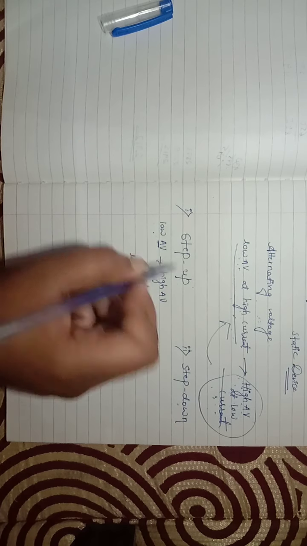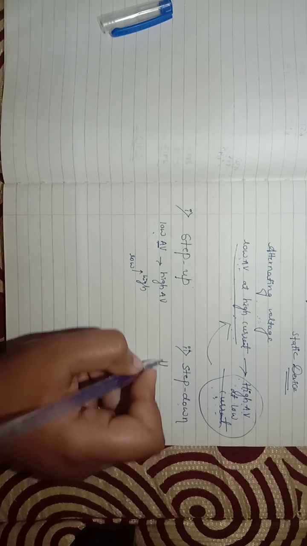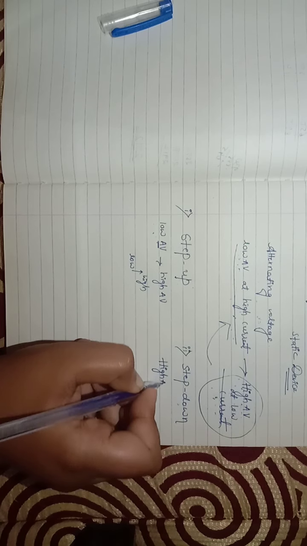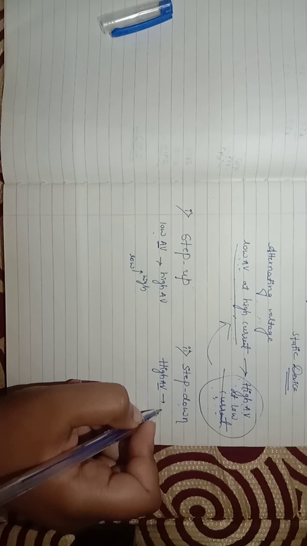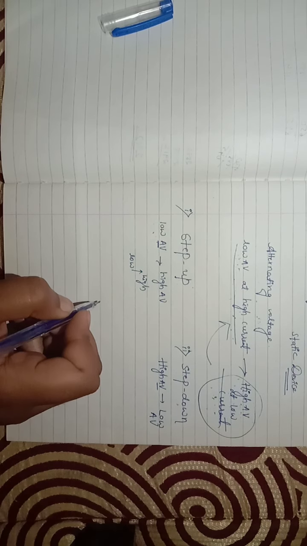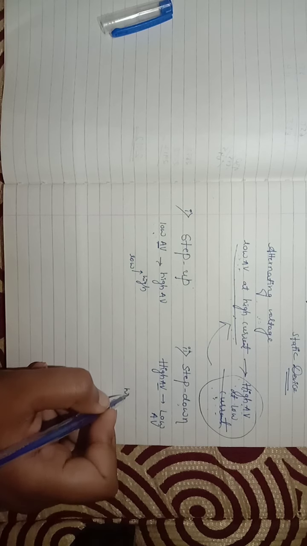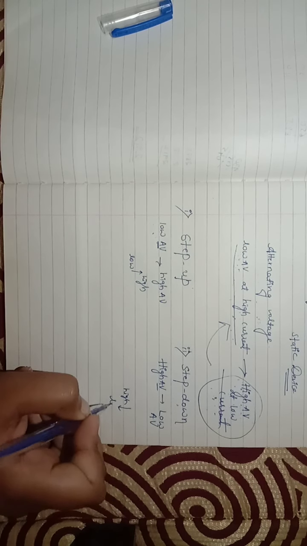So what happens in the step down? In the step down, high alternating voltage at low current is converted into low alternating voltage at high current. Understood? It goes from high to low.